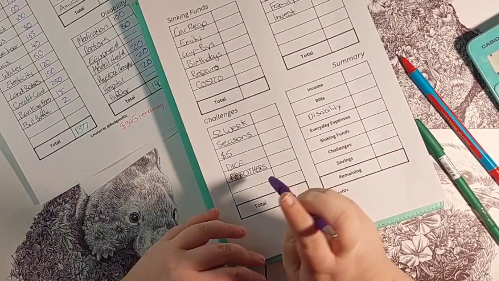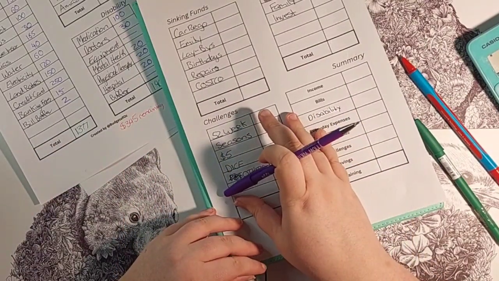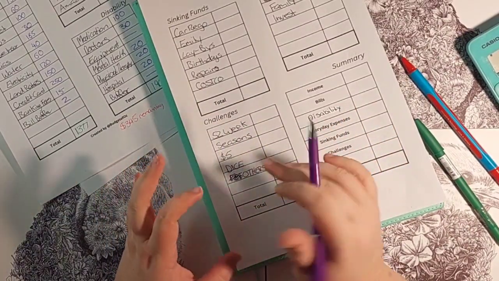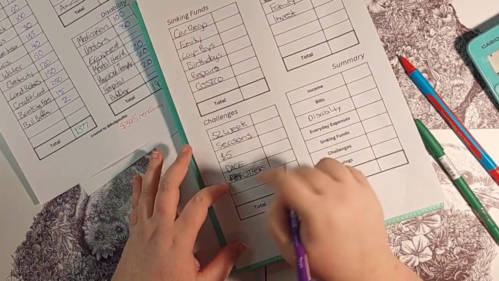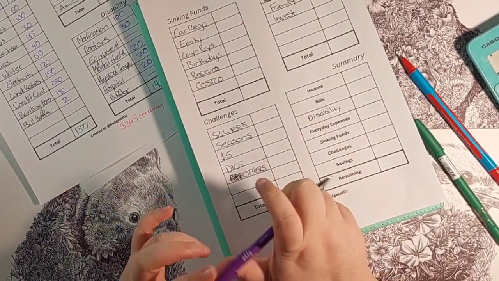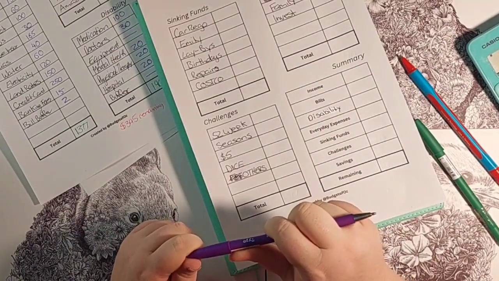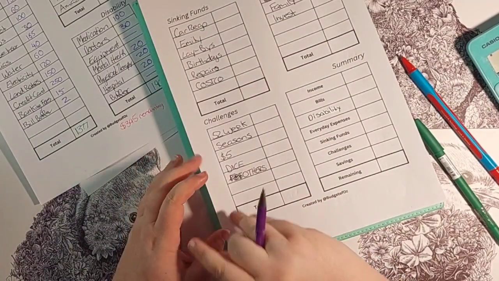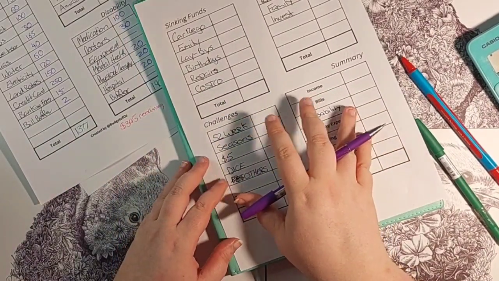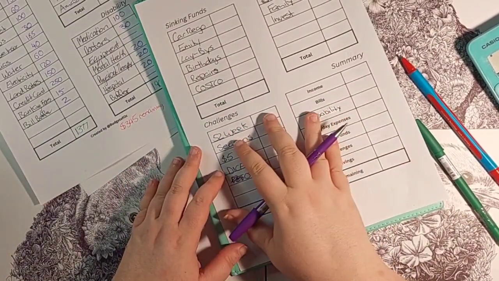But I do have some savings challenges that are a little bit more long term, a little bit more fun, that I want to start doing. So that's what the others category is. I'm not sure when they're going to roll out during May, but I do plan to. I just haven't got it all nutted out just yet. So yeah, that's what that is.